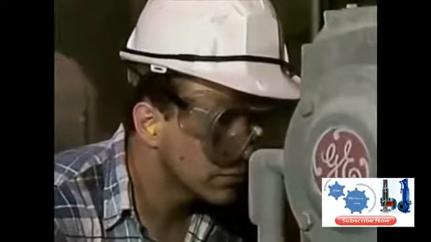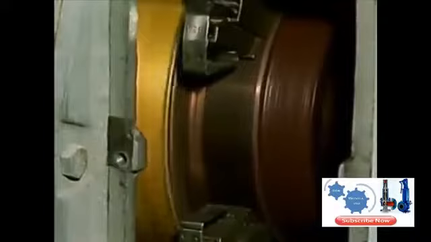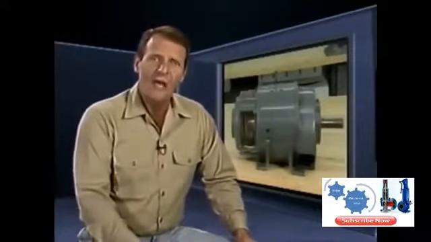The commutator should also be checked periodically. Any scoring or grooving on the face of the commutator may indicate a problem. In this topic, we looked at the parts of both AC motors and DC motors, and we discussed their functions. Now try some practice questions that relate to this material.